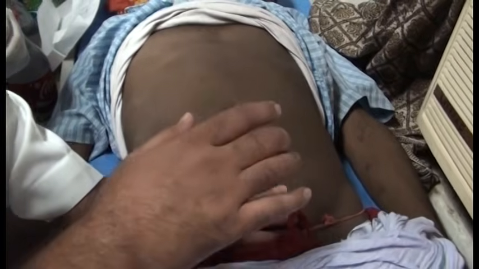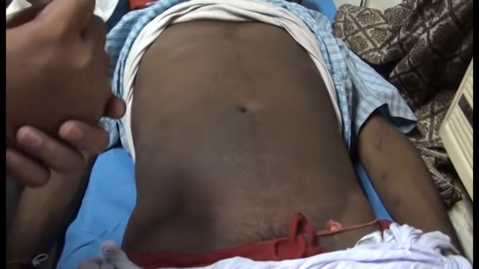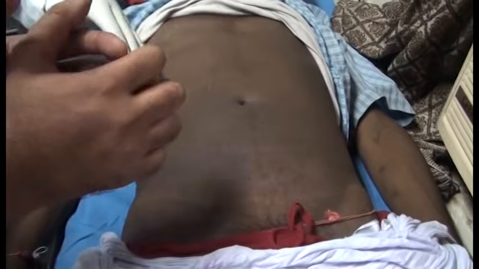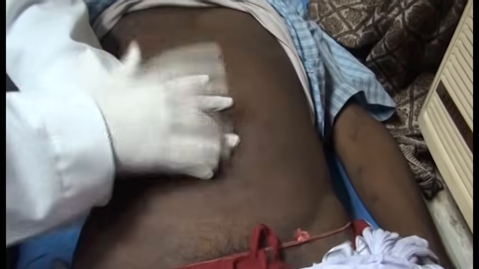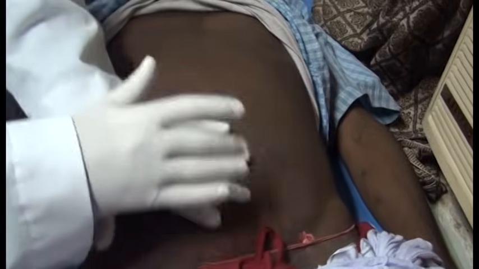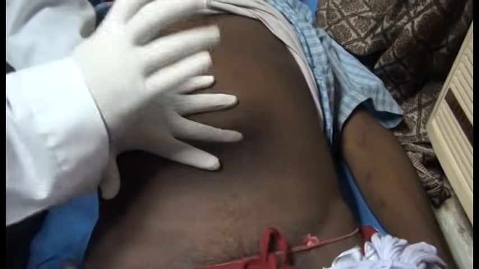Why do you go down to the suprapubic region? Sir, to rule out a bladder or any midline lump, and also to look for the most resonant point, which will serve as a reference point. This was the most resonant point.